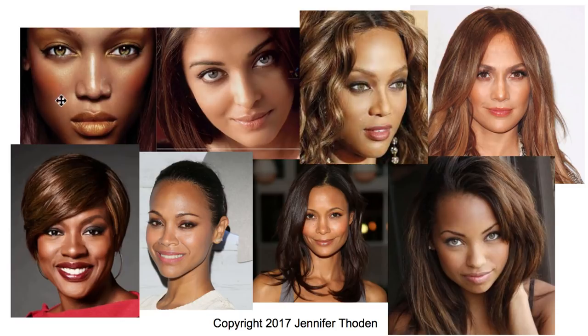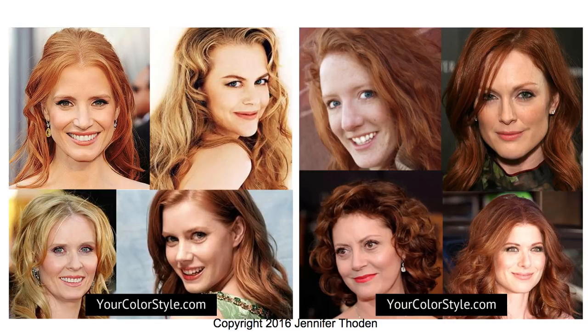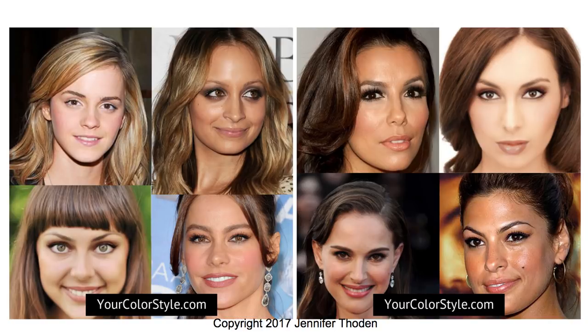You have this goldenness and warmth that's in your eyes, in your skin, in your hair. People with warm undertones sometimes, but not always, have auburn hair, strawberry hair, red hair. That's not always the key indicator, but because your dominant trait is warm, you're going to have a lot of warmth about you.